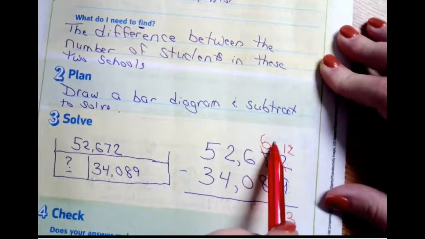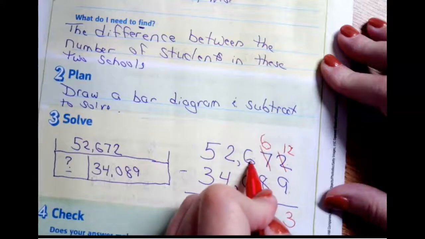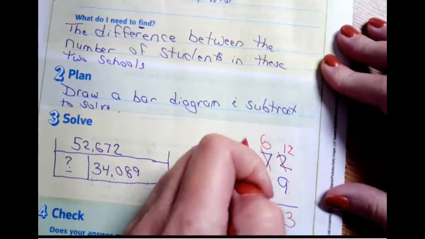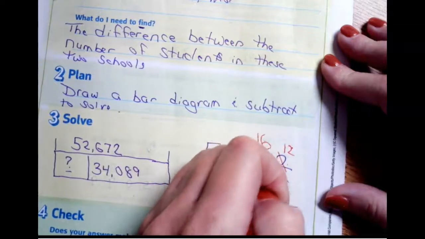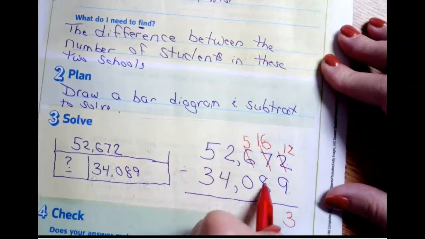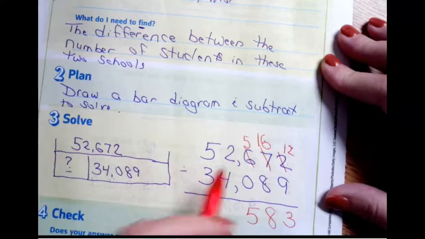All right, now I'm up to 6 minus 8. Can you do it? Nope. Go to your neighbor. Does the neighbor have one that you can take? Yes. 6 becomes a 5, and the one that you took from there goes right over here. So then this 6 becomes a 16. 16 minus 8 is 8. 5 minus 0 is 5.